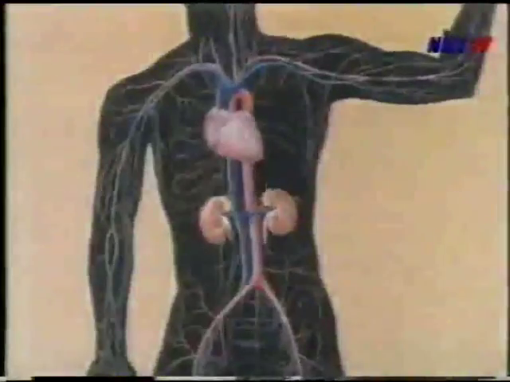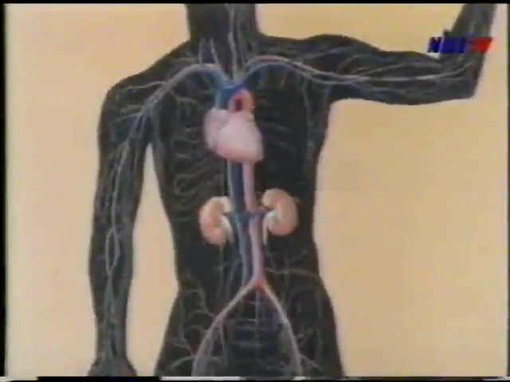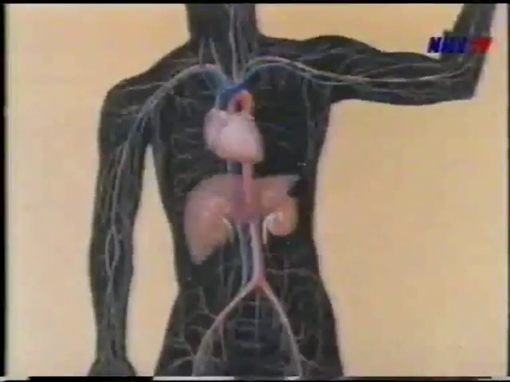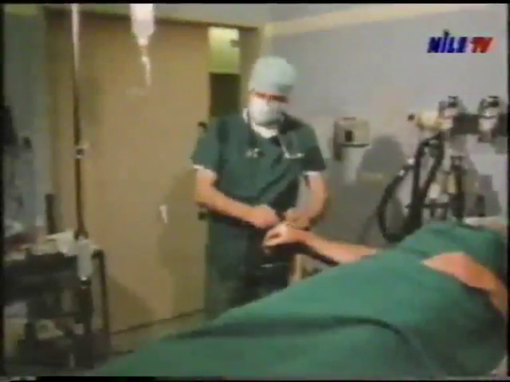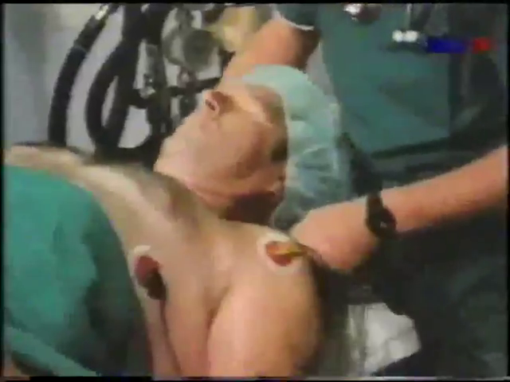Sometimes neither ESWL, or shockwave lithotripsy, nor PCN, or percutaneous nephrolithotomy, is useful in some situations. So we have to resort to open surgery. And in open surgery, we take out the stone and try to correct the etiology of the stone formation.